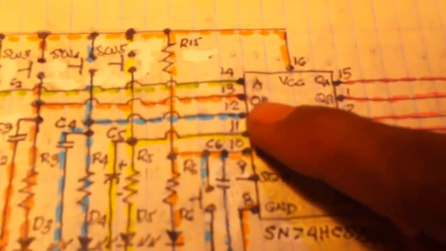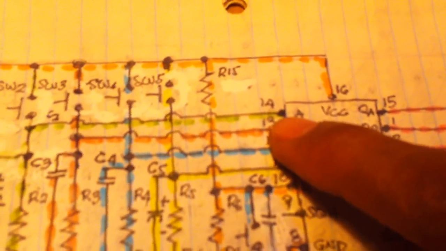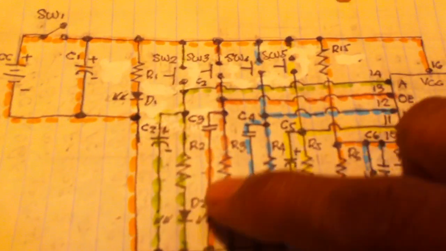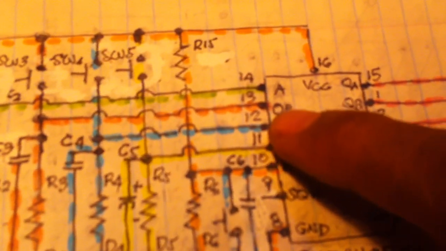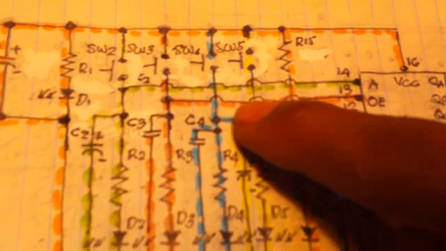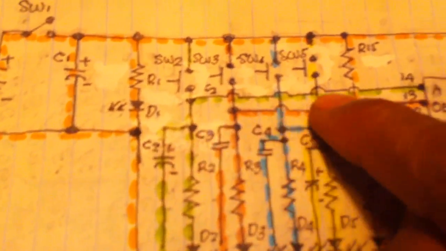SN74HC595. So in here, pin number 14, that is the data button. Also we have the switch here, and then the LED. Pin number 13, that is output enable, also has a switch. And we have a switch debouncing capacitor in the data pin.